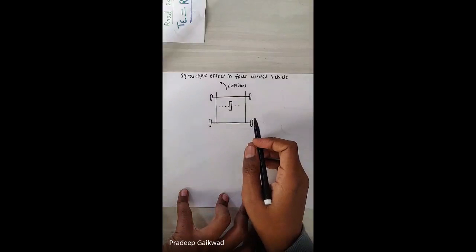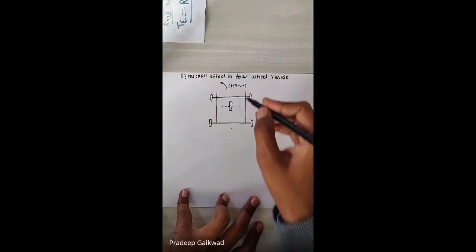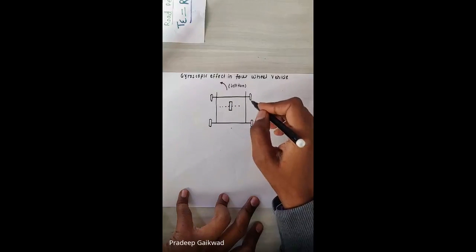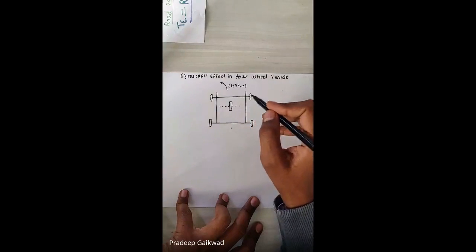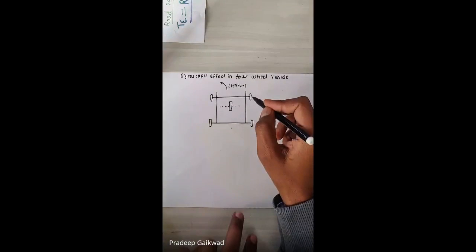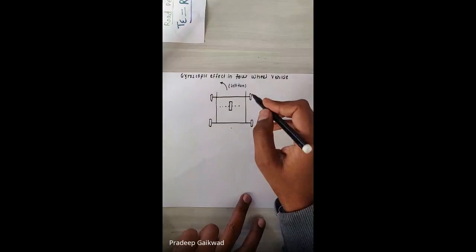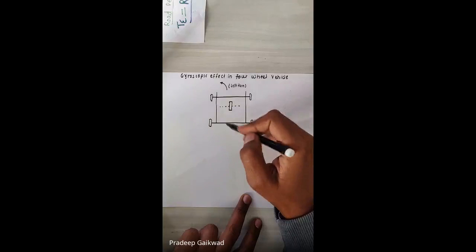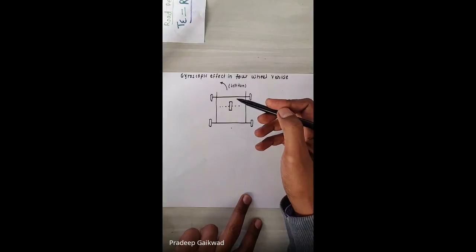Now see, what are the different forces in this case? Suppose I need to find out the reactions on a four-wheel vehicle, on the four wheels. If you consider only weight, the weight is acting downward, so the reaction on each wheel will be upward. So what is the essential condition for stability of a four-wheel vehicle?